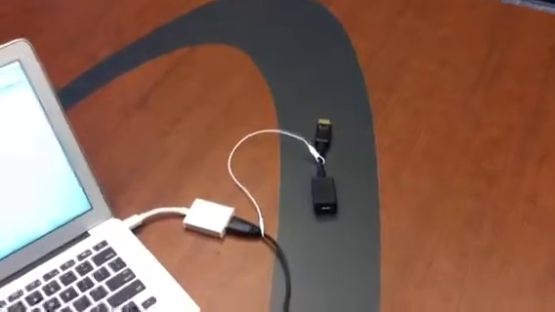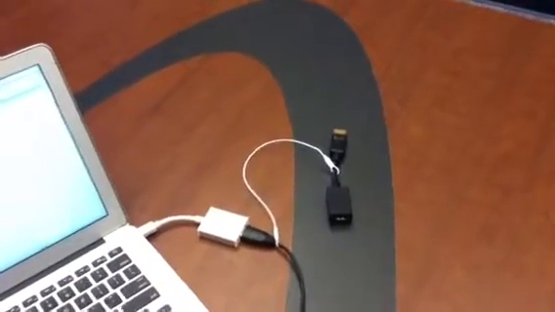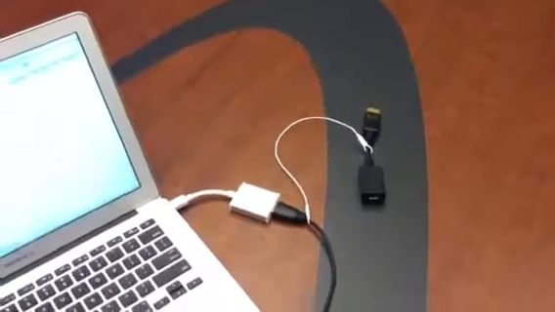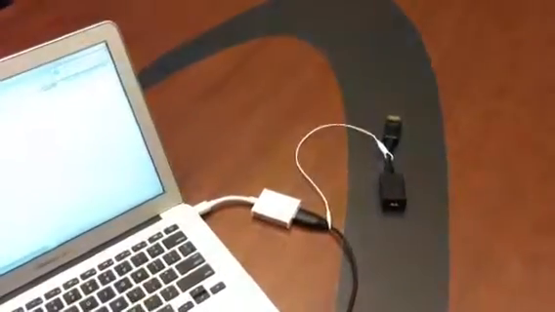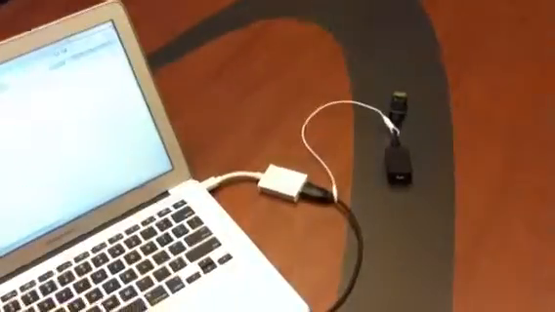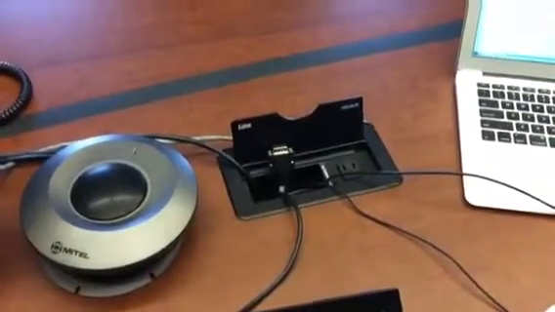Now I understand that DisplayPort is going to be more of a standard, so the cable would just be the reverse application. It would be finished in a DisplayPort with an HDMI adapter for those that are using HDMI. We have a microphone that is extended coming through the table.